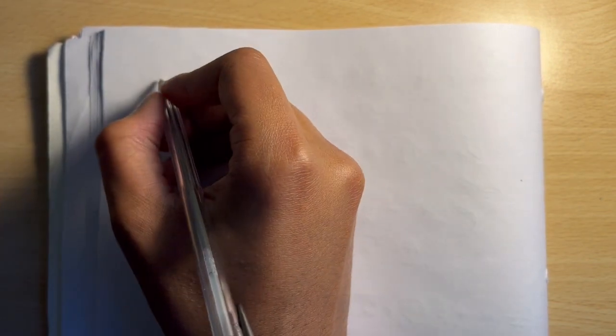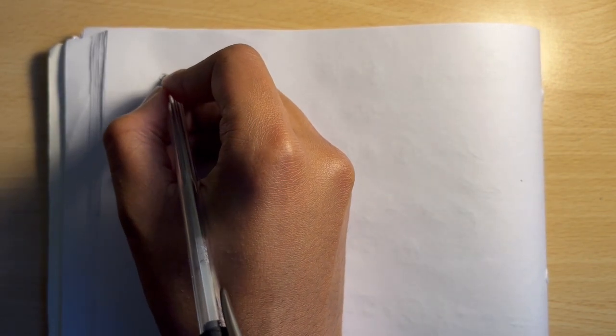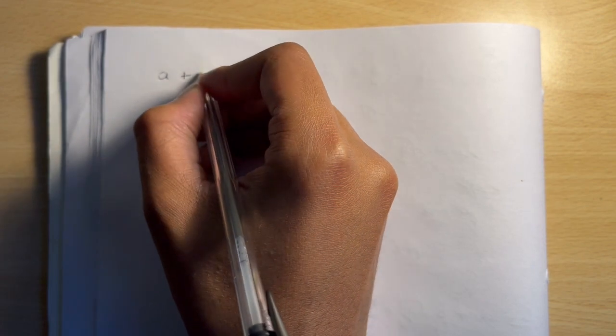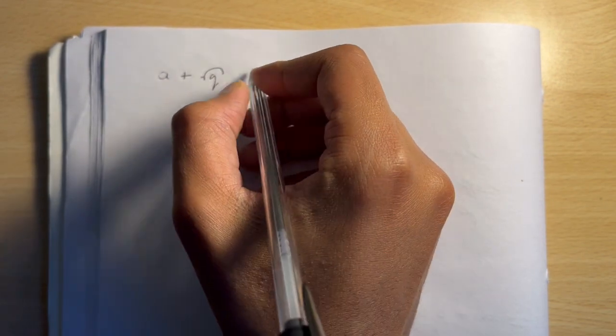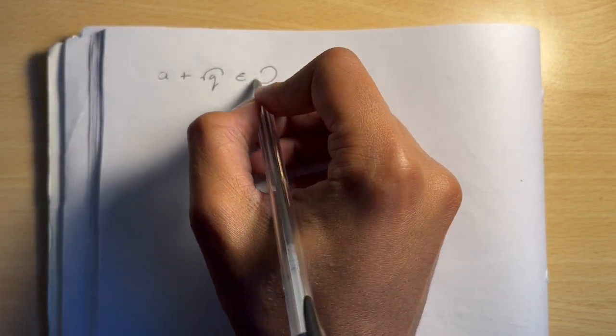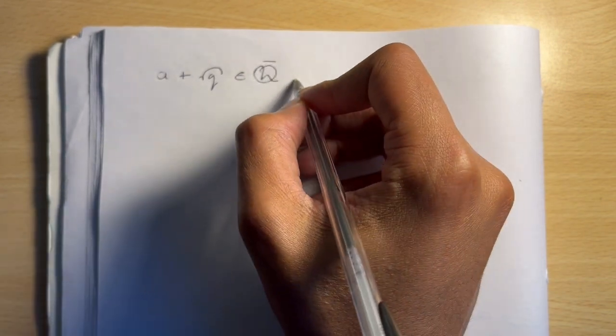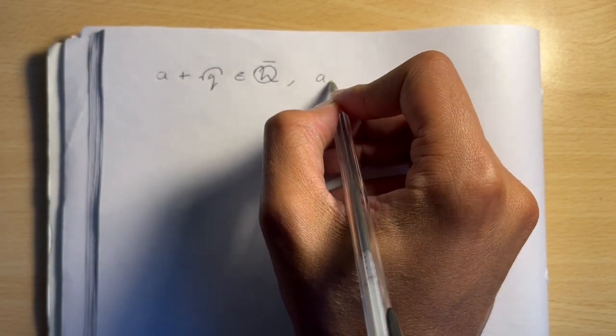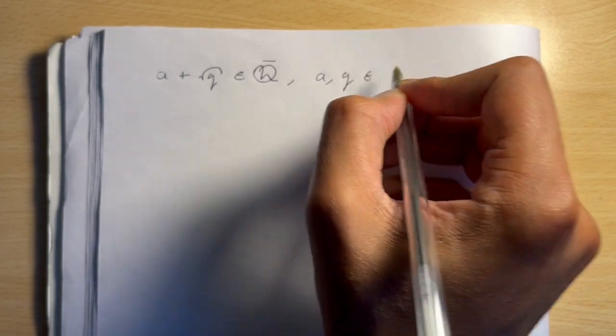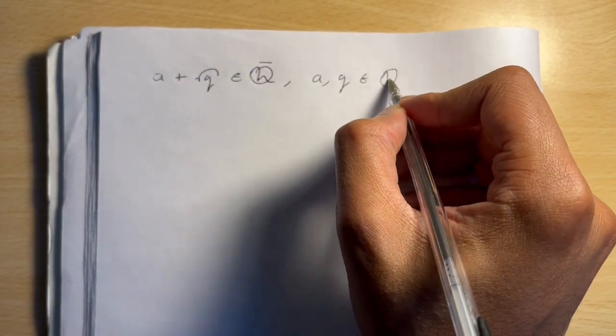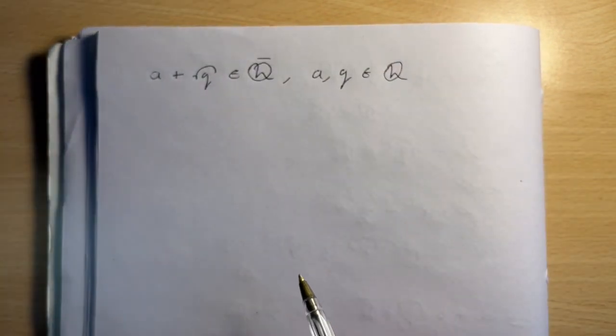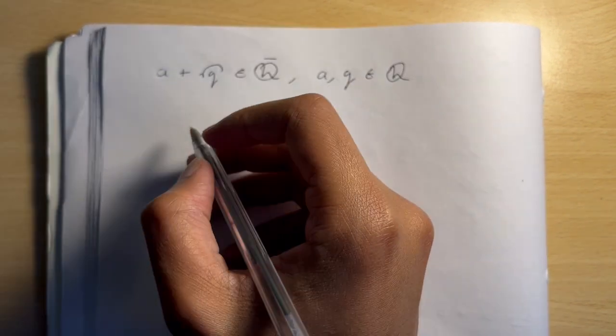Okay, so in this video we want to show that all numbers of the form a plus square root of q are algebraic, for a and q in the rational numbers.